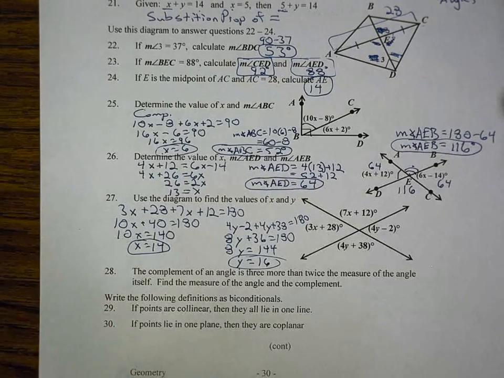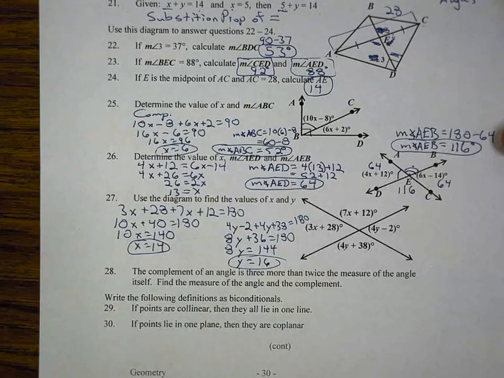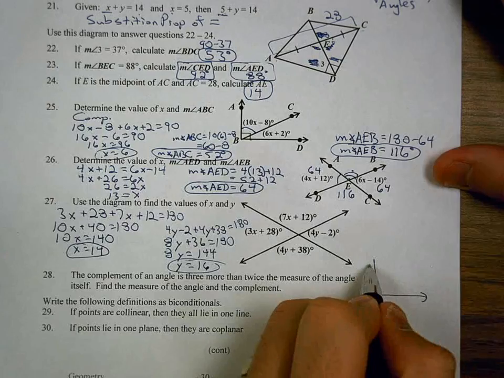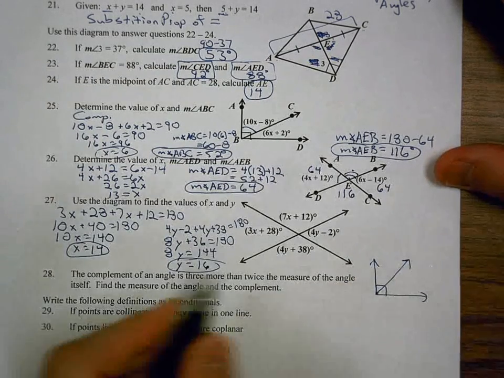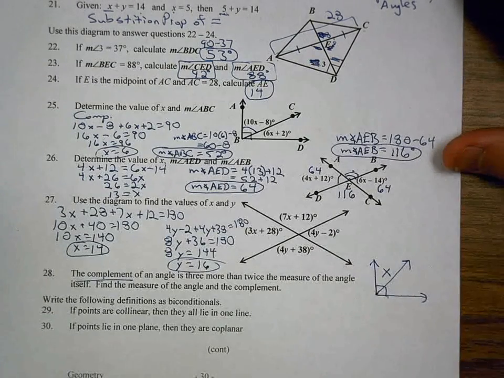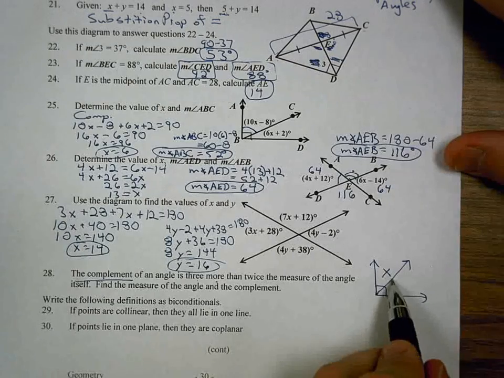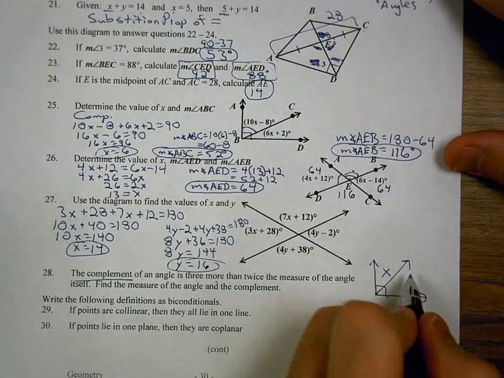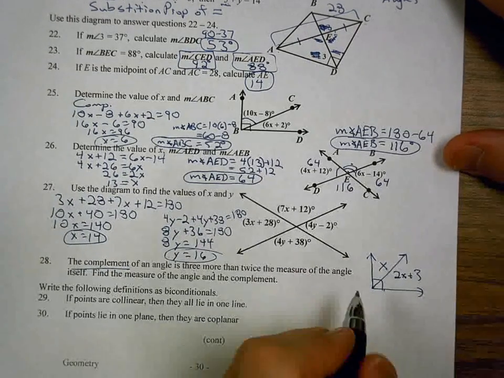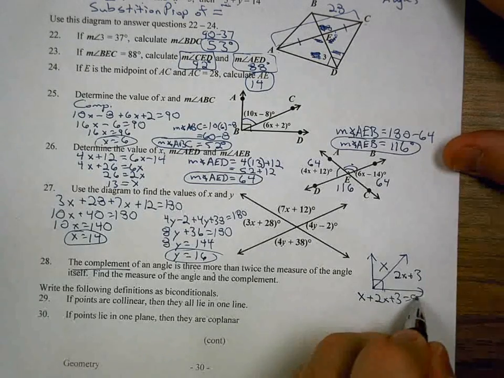For 28, the complement of an angle is 3 more than twice the measure of the angle itself. So, let's do that one over here. I have complementary angles. So I know 90 degrees. I'm going to call one of them x. So the other one is 3 more than twice its measure. So it's 3 more than twice x. 2x plus 3. So there's my values, and I can say x plus 2x plus 3 equals 90.